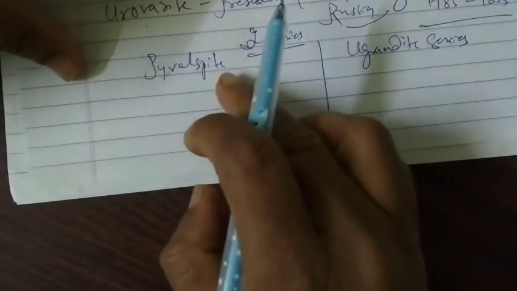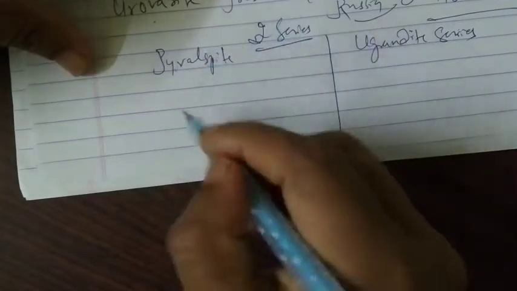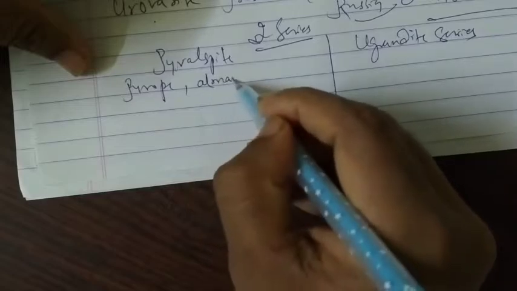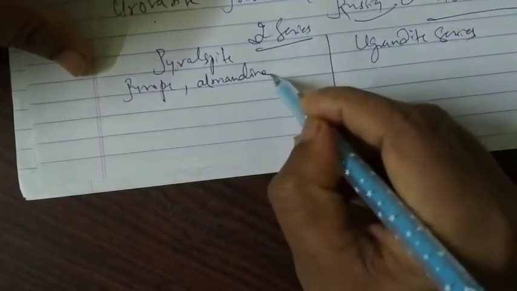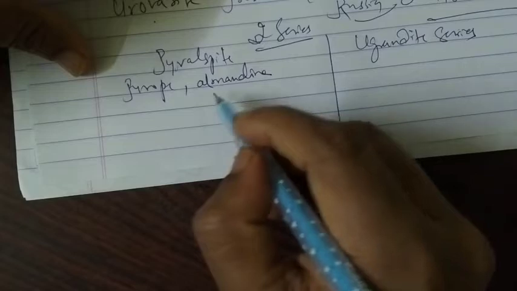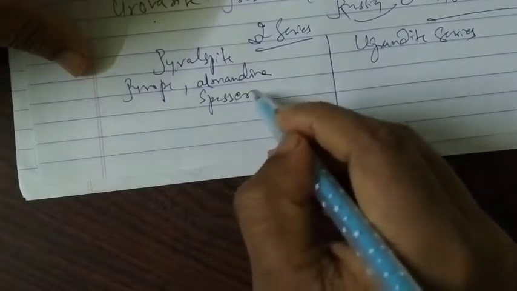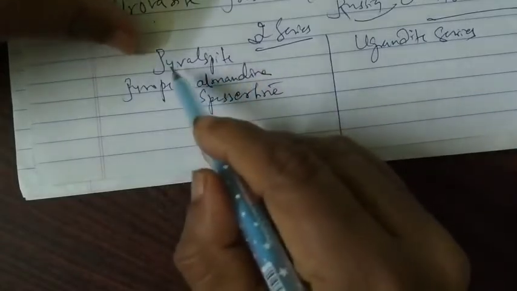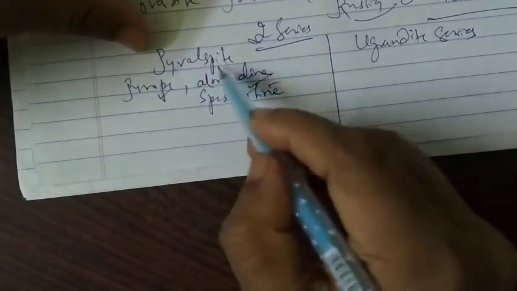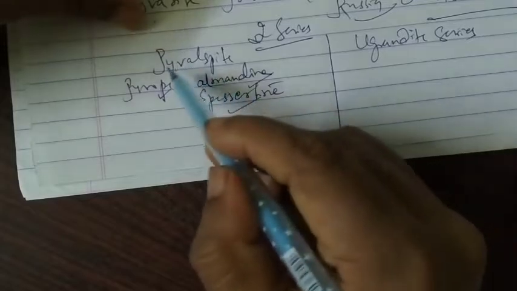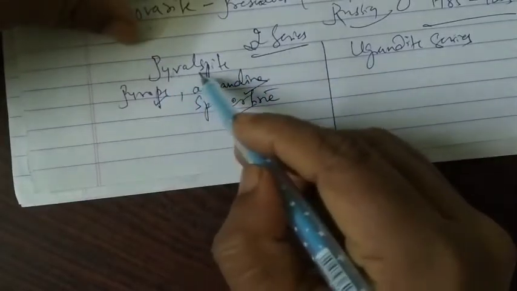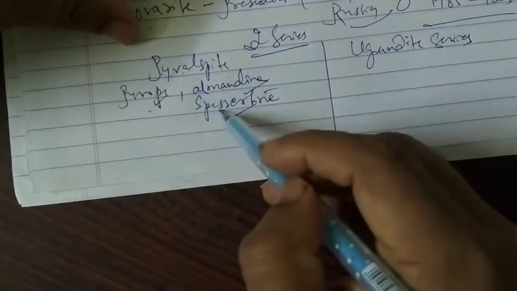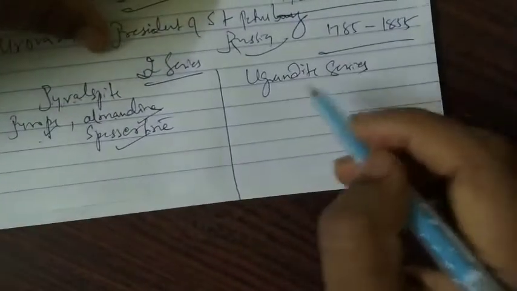So in the pyralspite series, you see there is pyrope, almandine, then spessartine, like this. So that's why it's called pyralspite. Py means pyrope, al means almandine, spite means spessartine. So these three come in this series. Similarly here, the ugrandite series.